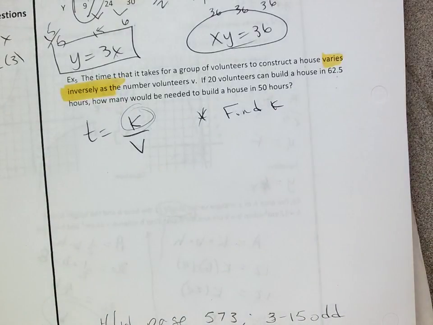Think about this, inverse. So if I have to build the house all by myself, it's going to take a lot of hours, right? If I have 30 of my buddies, it's going to take less hours. Does that make sense? As one number gets big, the other gets smaller. The more workers I have, the less time it takes. That's inversely varied.